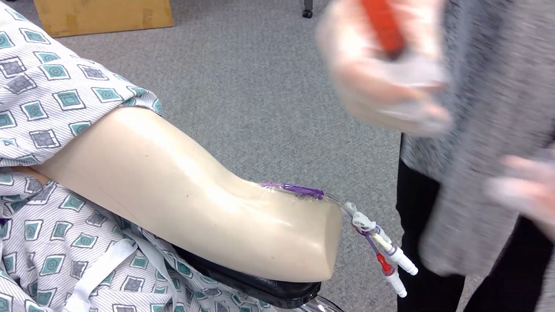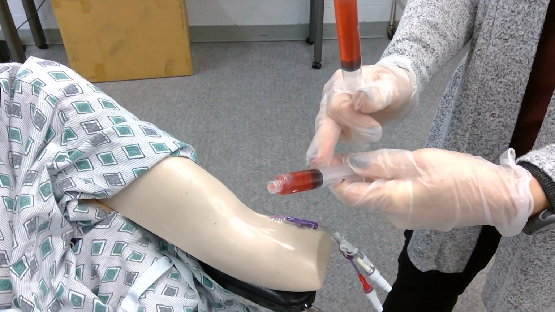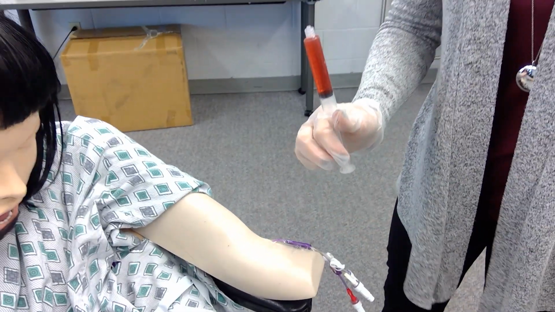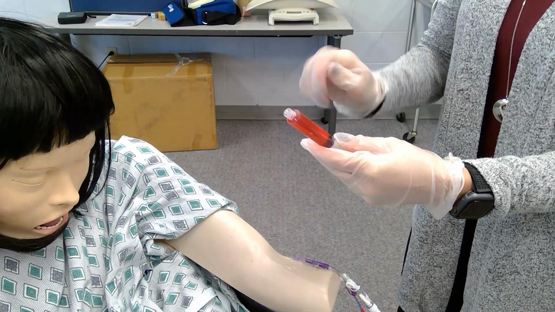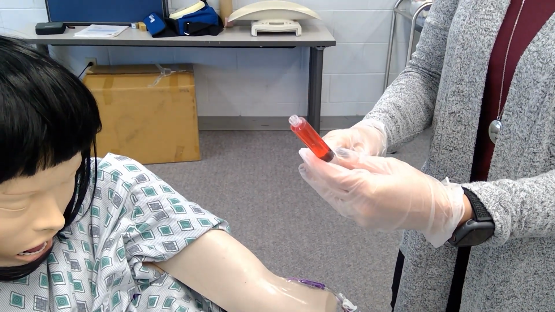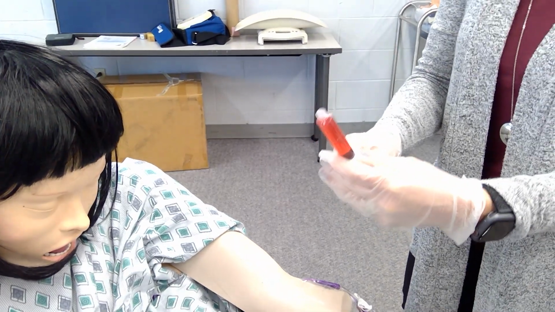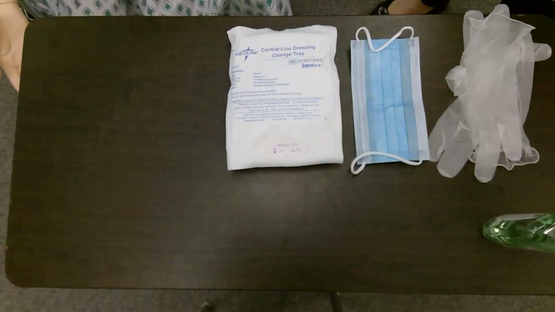Now from the 2 that you drew, the 5 ml is going to be put in the waste. The 10 ml is going to be put into the designated vials, tubes, to be sent down to the laboratory to be analyzed. And that concludes the blood draw.